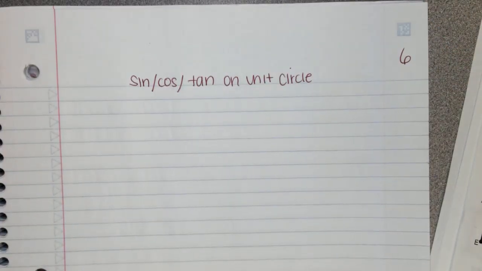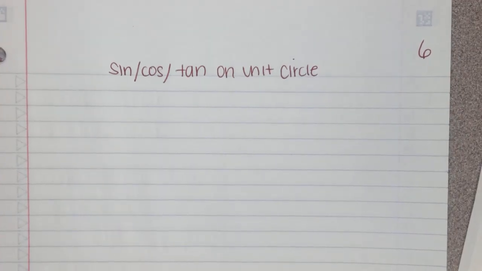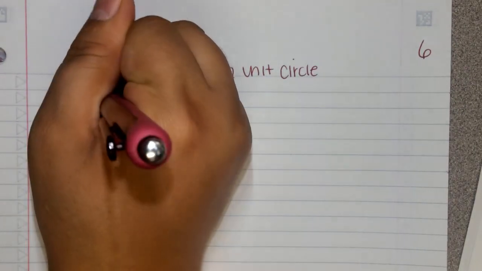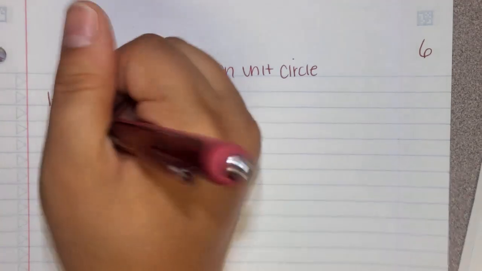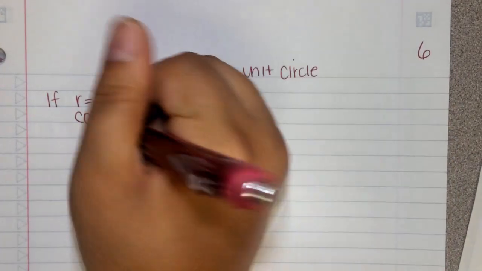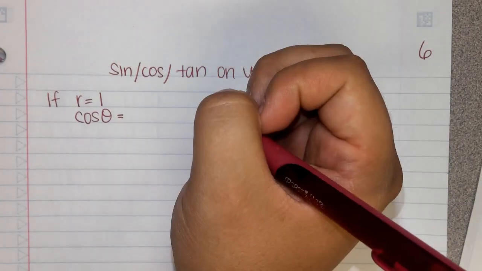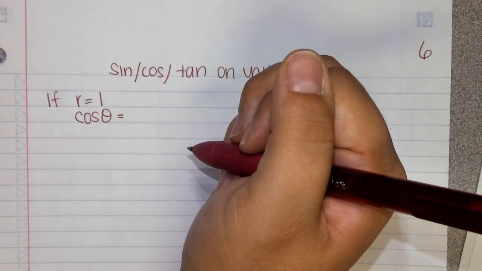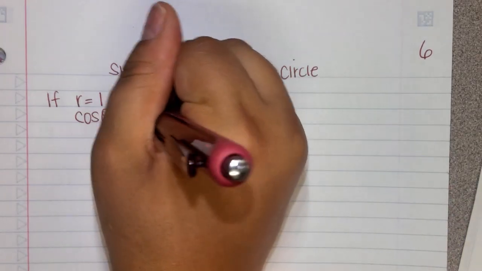So first thing you need to remember and need to know in order for this to work, and by the way, we are not always going to deal with circles in unit 1 with a radius of 1 unit. However, we'll deal with that next week. For right now, they're always going to be 1 unit. So if our radius is 1, what do we know about the cosine of theta? Cosine of theta is what? Formula. What's cosine? Adjacent over hypotenuse.